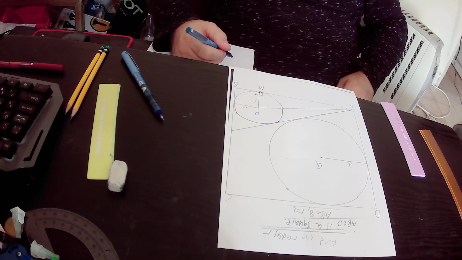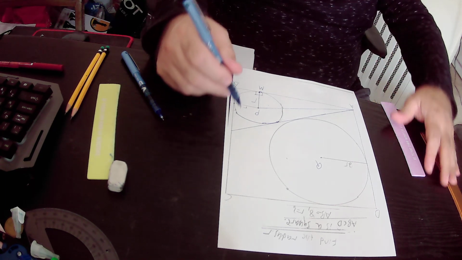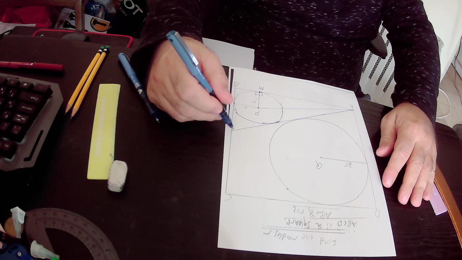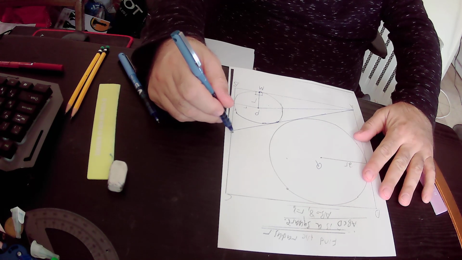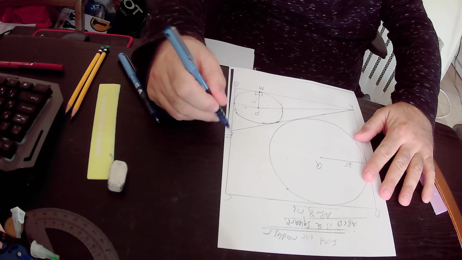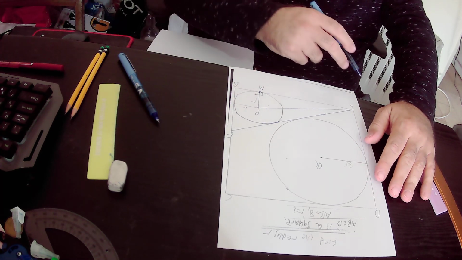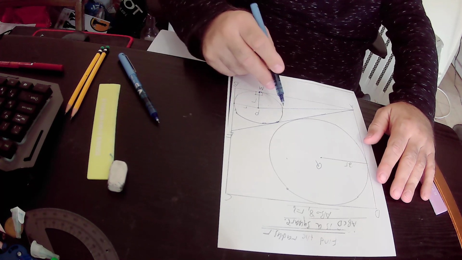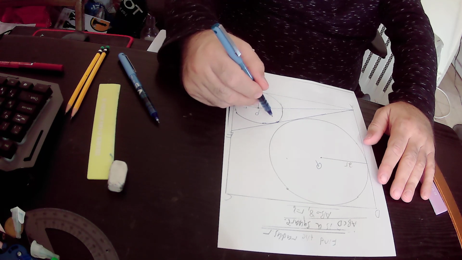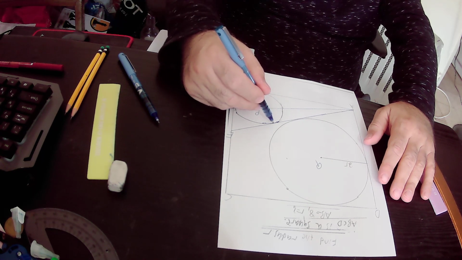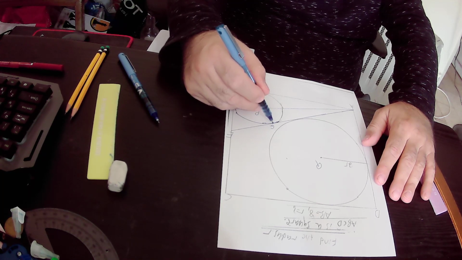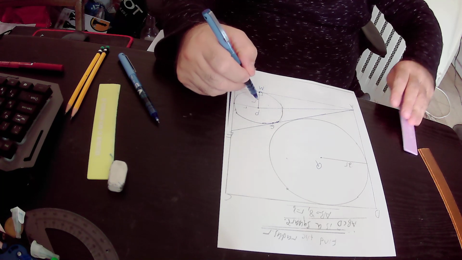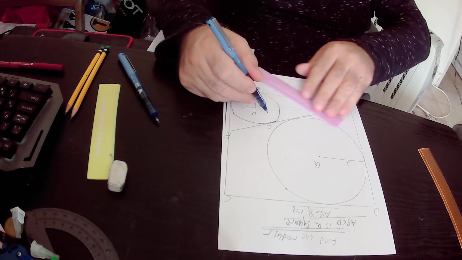In the next step, we will define this point as point E, and we will define the touching point between tangent AE and this small circle as point G. Then we will join points P and G by a straight line.